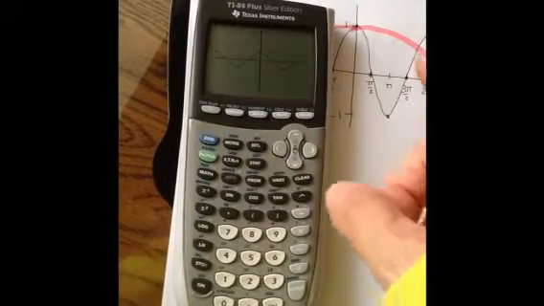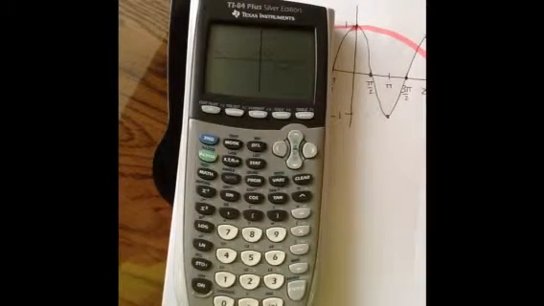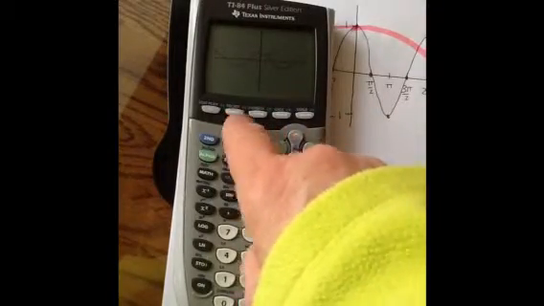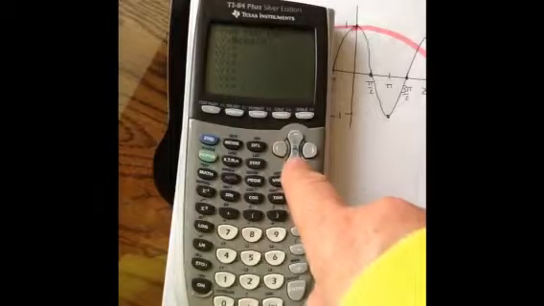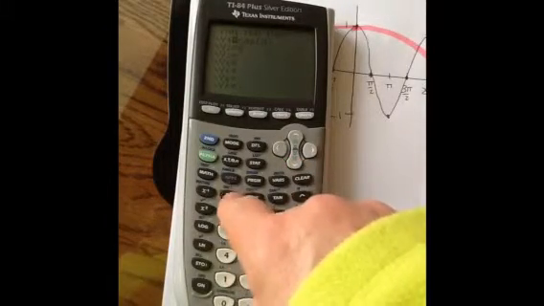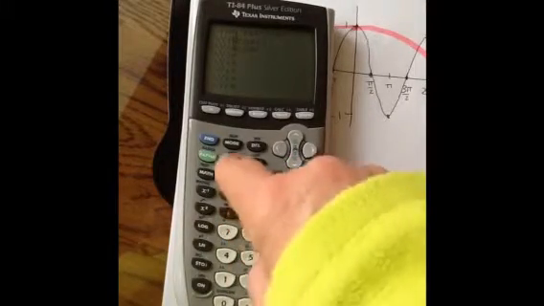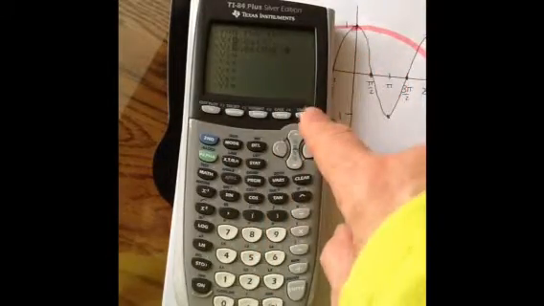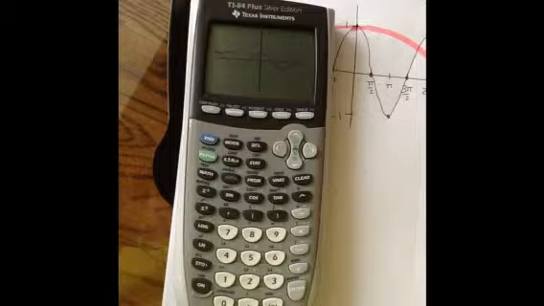Now, if I want to show this one with a regular period of 16 pi, then what I'm going to do is go back to y2. I'm going to put in cosine x divided by 8. And before I hit graph, you'll see that it gets stretched out, and some of you will think that it's just a line. So it doesn't really give you a good picture.